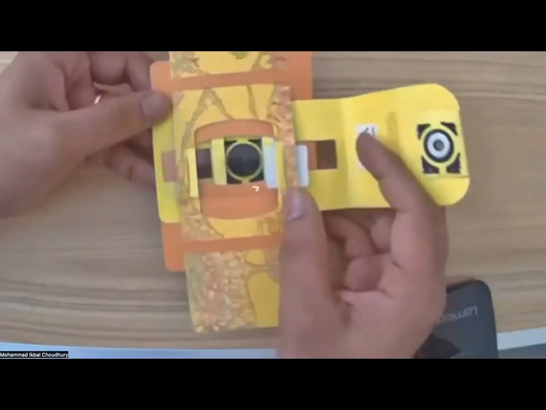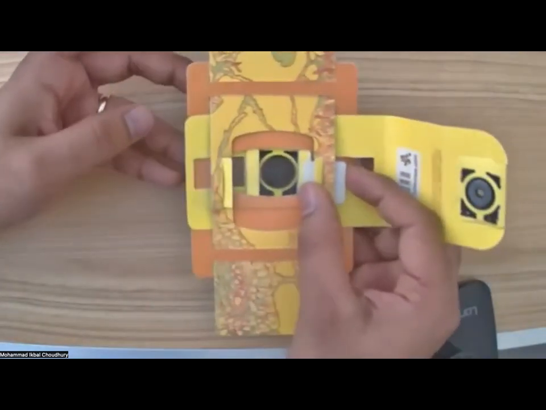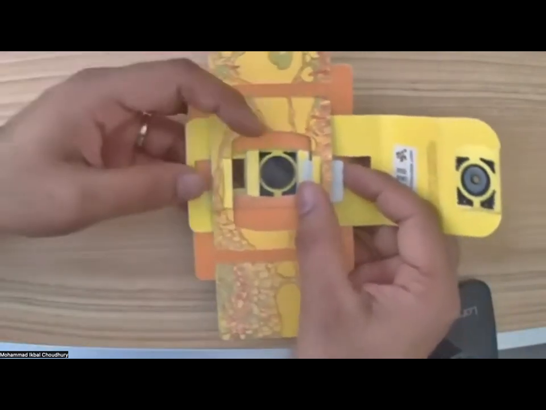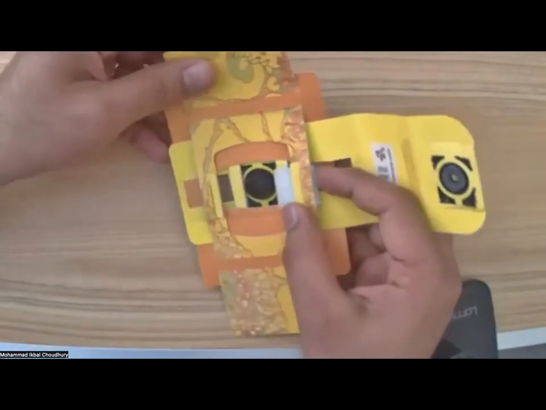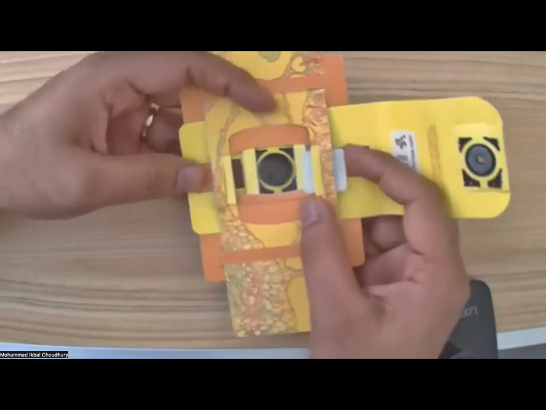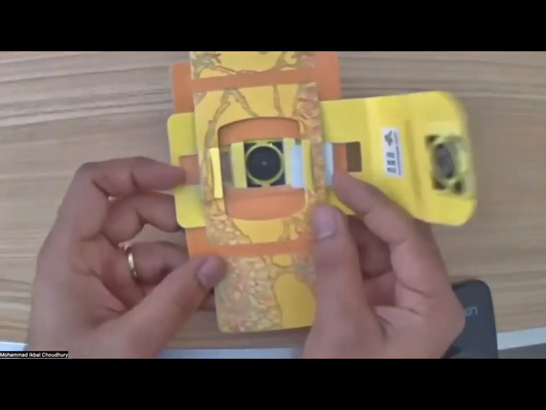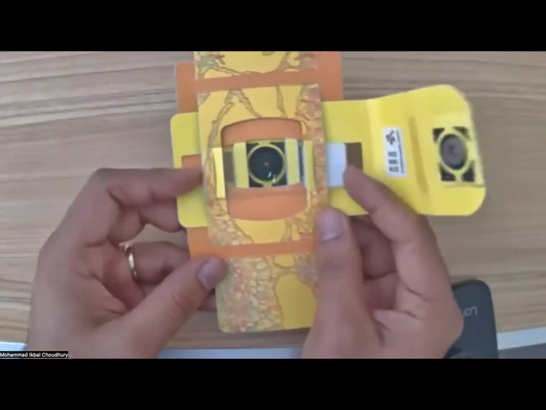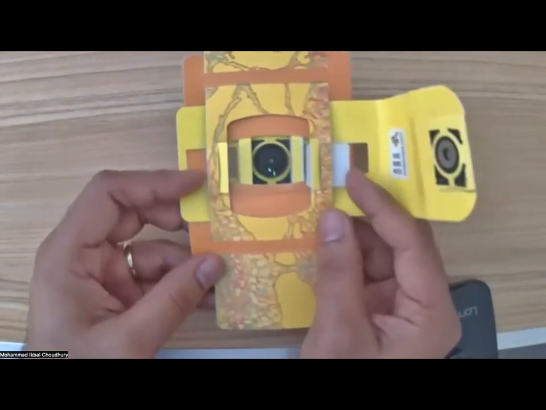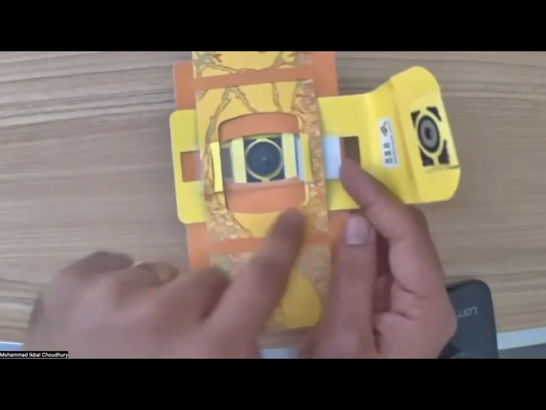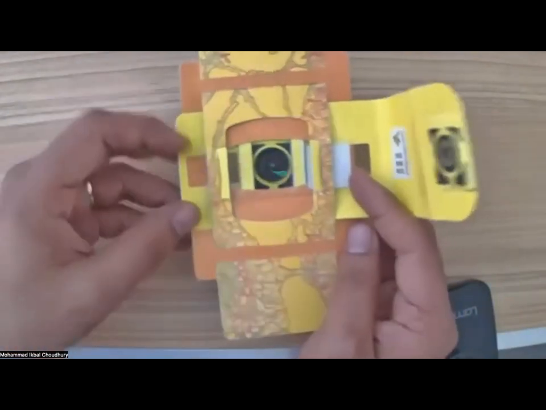The first time you do it, it's a learning curve. The second time onwards, it gets better. But once the sample is in there, as you can see, it can only move back and forth like that, right? So it can't move. It's tightly set in between those two slits here.